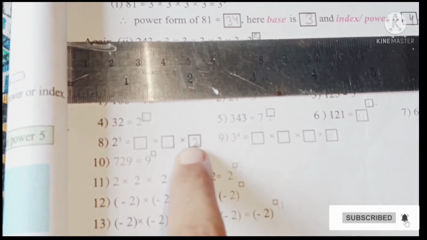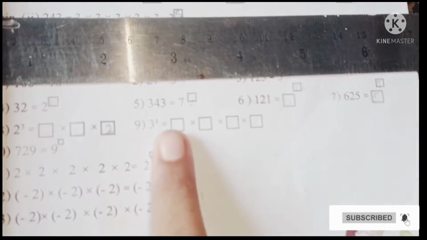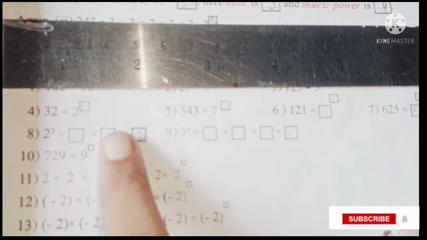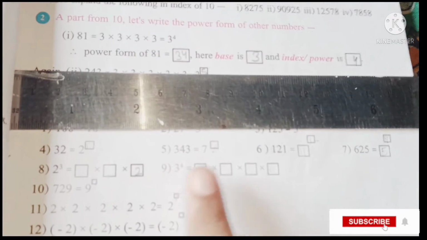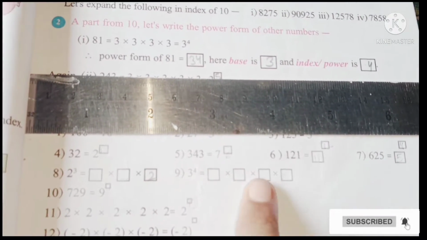That is, 2 to the power 3 means 2 multiplied 3 times, that is 2 into 2 into 2. Also number 9 is the same. It says, 3 to the power 4 is equal to how many 3's? I have said in number 8, number 6 and number 7 also, that counting the number of digits multiplied by each other, the same digits multiplied by each other, gives us the power form. That is, 3 to the power 4 gives us 3 into 3 into 3 into 3.